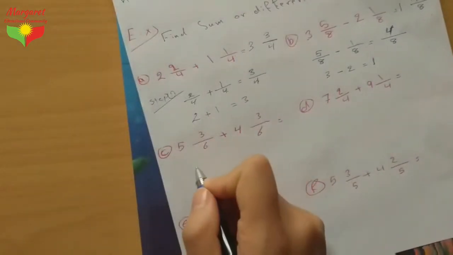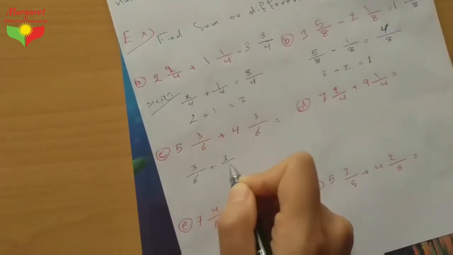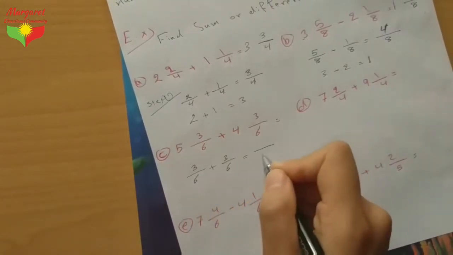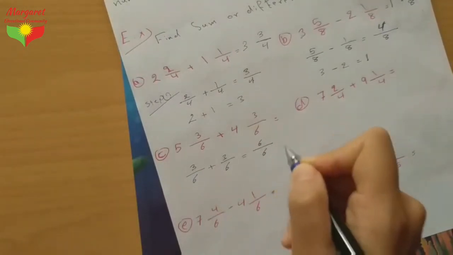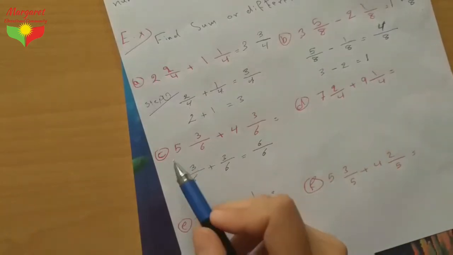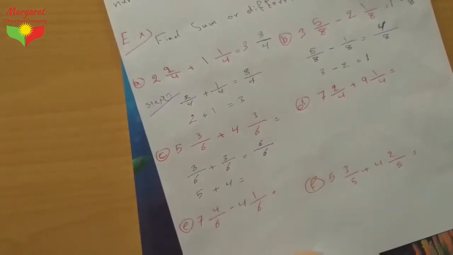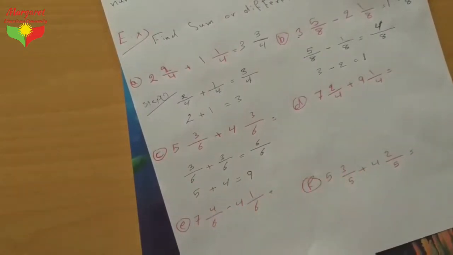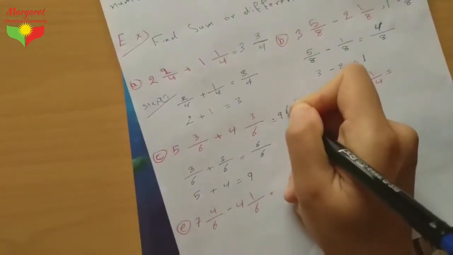You must write the fraction first, because they have the same denominator: keep the denominator and add the numerators. 3 plus 3 is equal to 6, sorry, wait, 5. After that, 5 plus 4 equals 9.